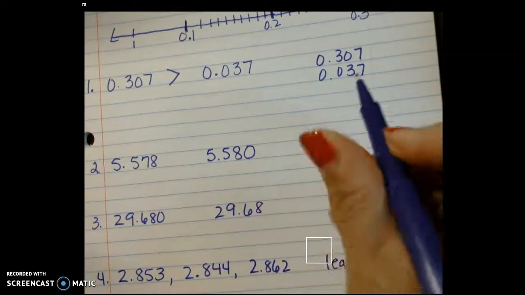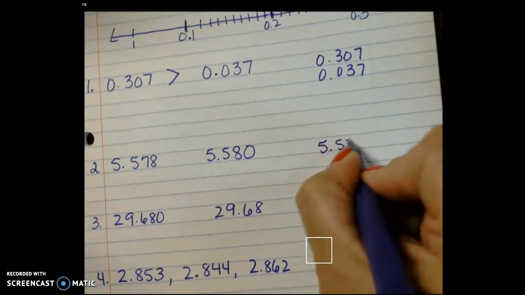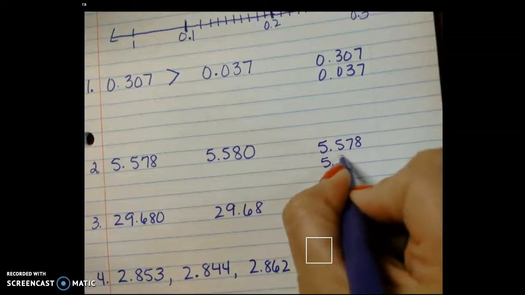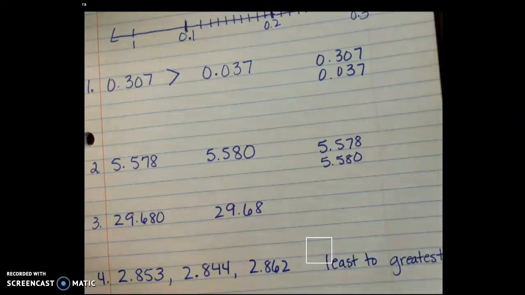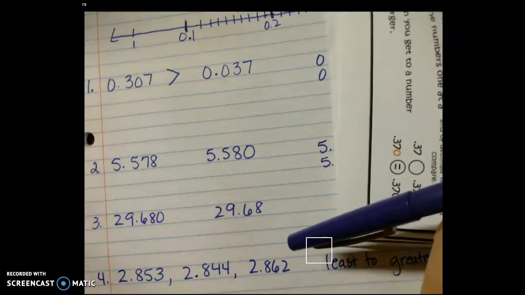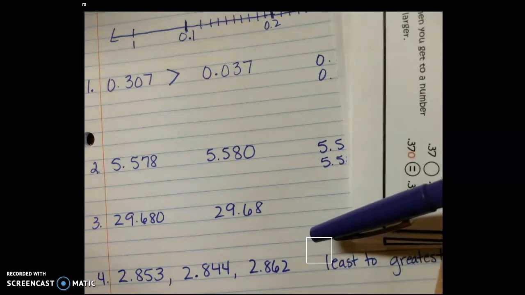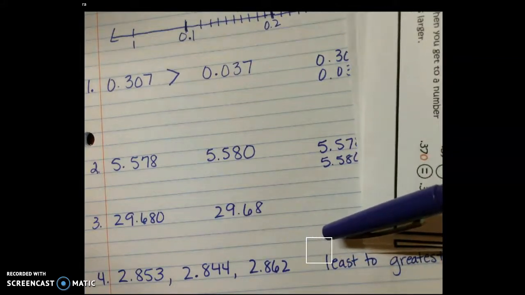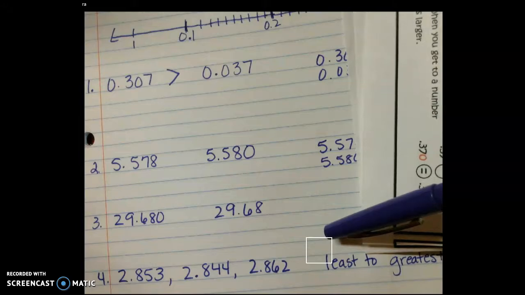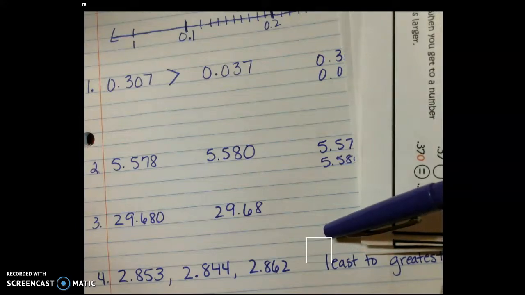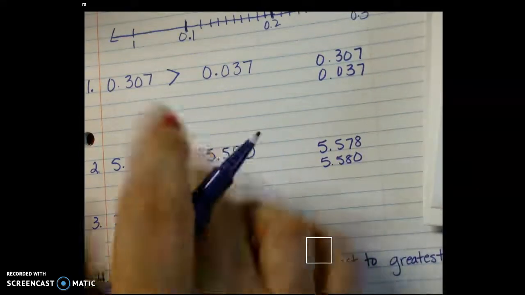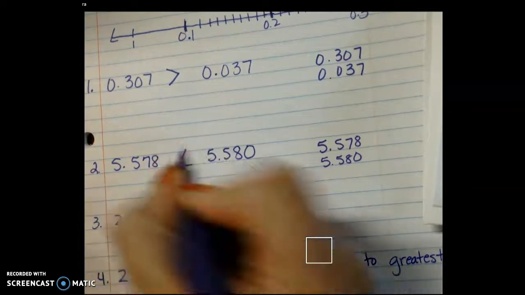Now, same thing, I'm going to write them vertically, and I'm going to compare the values. Both of those are 5. That doesn't tell me anything. Both of those are 5. That doesn't tell me anything. Now I see a 7 and an 8. 8 has a greater value than 7, so that means that this is the larger number.